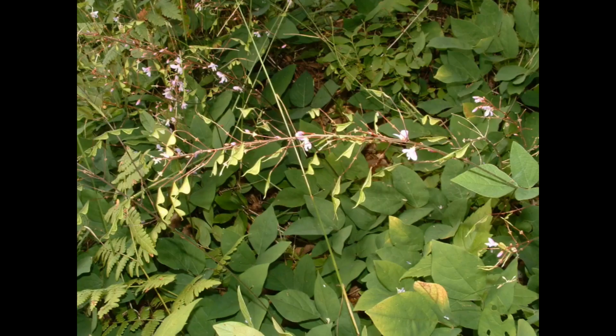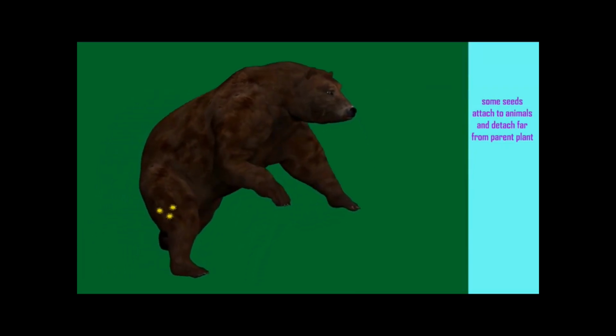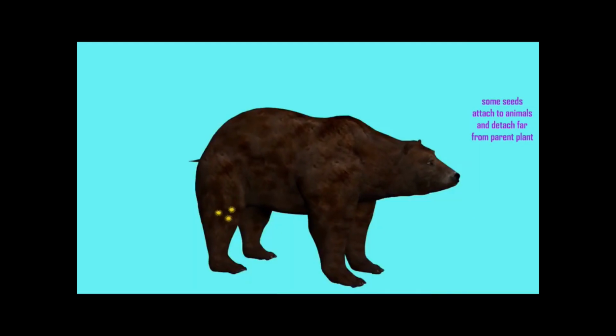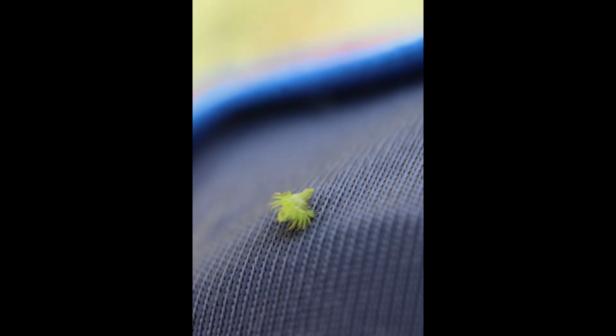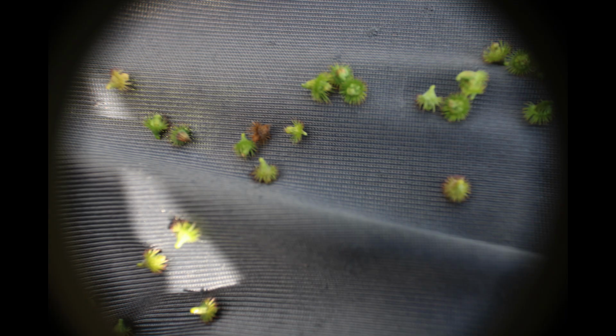There are also ways in which the animal can transport it without any benefit to the animal themselves, such as burrs and other fruit pods which adhere to fur and feathers, so that an animal will unwittingly have the fruit attached to it and then disperse it when it falls off later, farther from the parent plant.